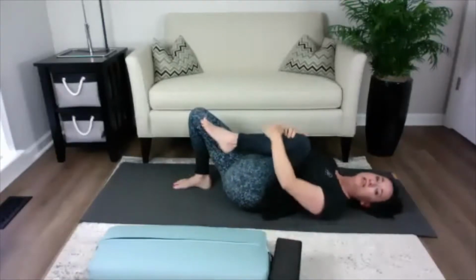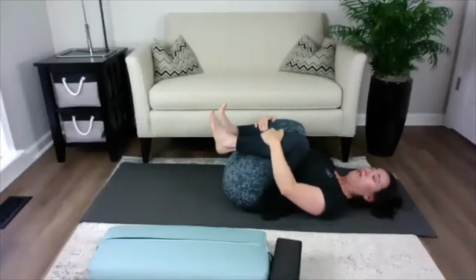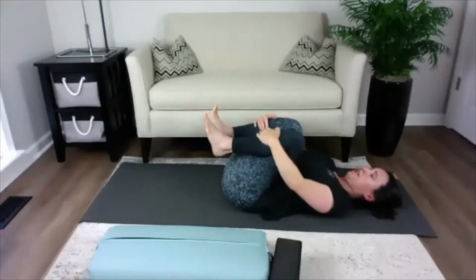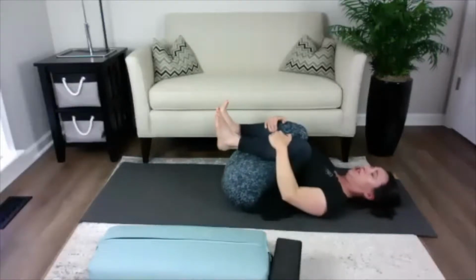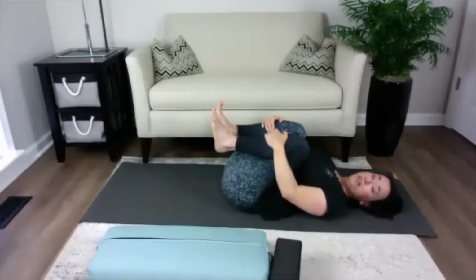Bring one knee to your chest, followed by the other. All right, lengthen your neck, settle your chin. Take a deep inhale in, and then exhale, pull your knees to your chest. Well, we're not done yet.